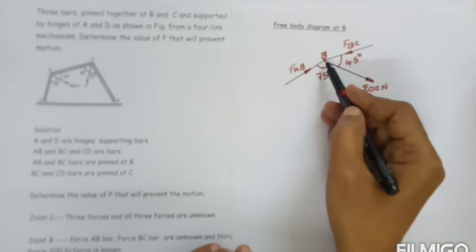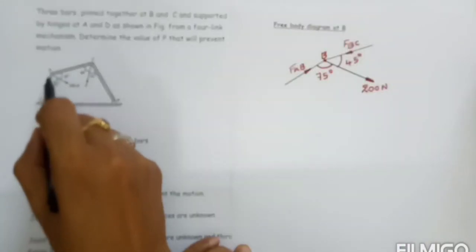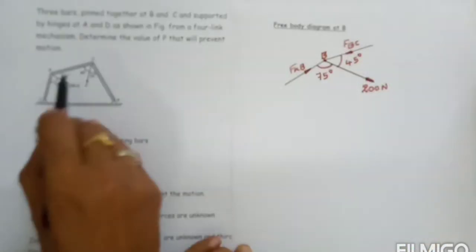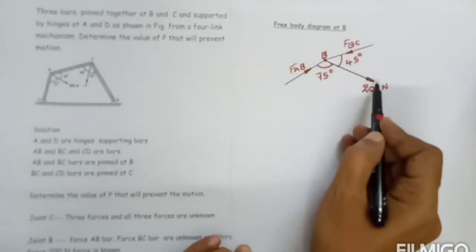Here is the free body diagram at B. FAB is making an angle of 75 degrees with the 200 Newton force. FBC is making an angle of 45 degrees with the 200 Newton force.